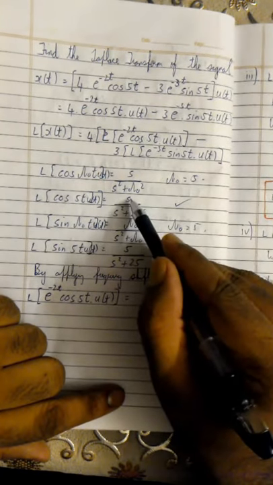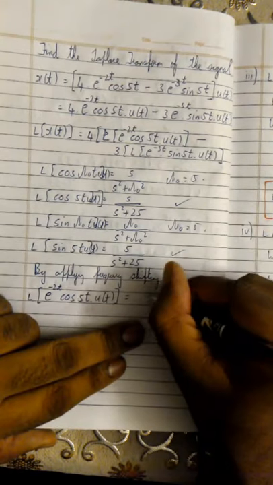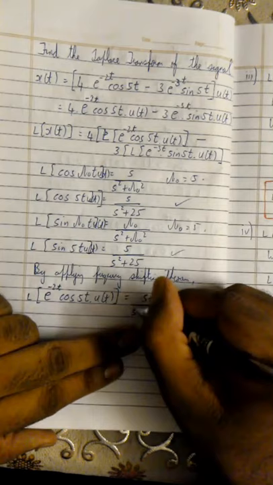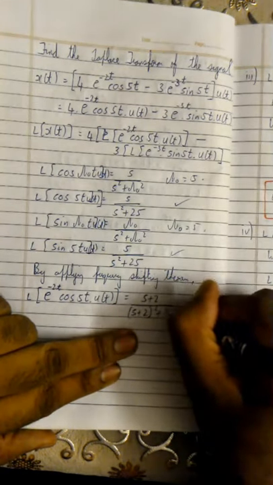So here there is s and here is also s. This will become s plus 2 by s plus 2 the whole square plus 25.